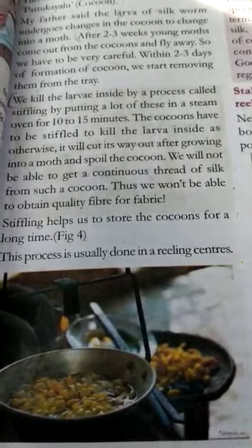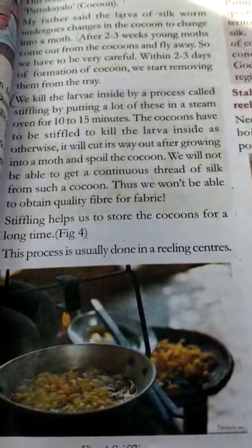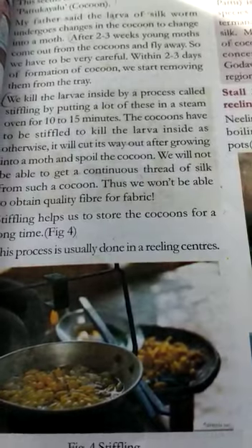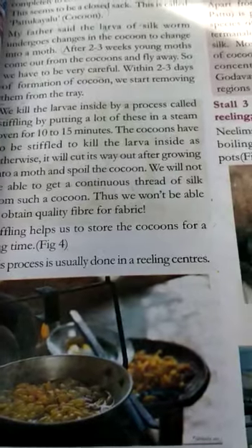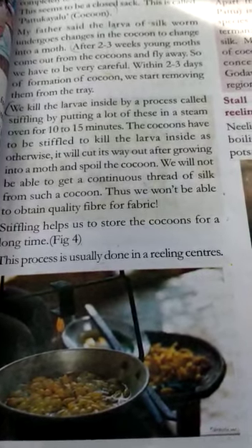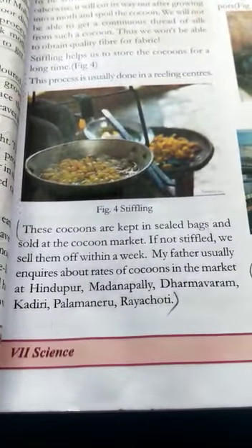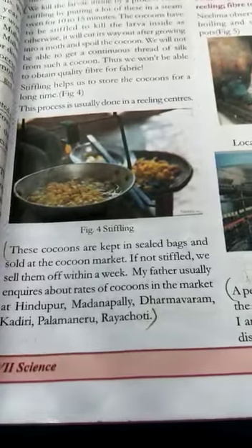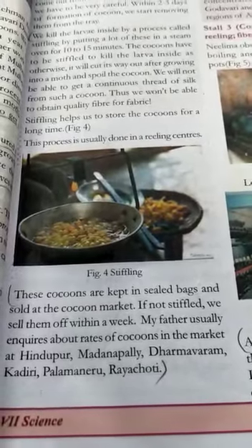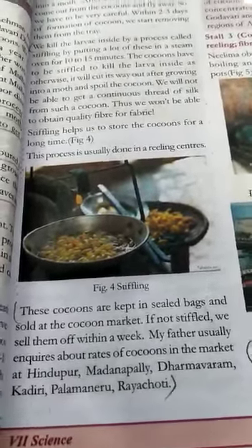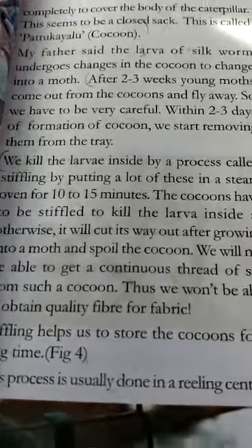After that, if we do not kill them, what happens? They fly away. So we will not be able to get a continuous thread of silk from such a cocoon. So this is the problem. If you do not kill the larva, we can't get a large amount of silk thread. Understand? This is the picture, and these cocoons are kept in sealed bags and sold at the cocoon market. At Hindupur, Madanapalli, Dharmavaram, Kadiri and Palamaneru, Rayachoti are very famous places for the selling of silk threads.